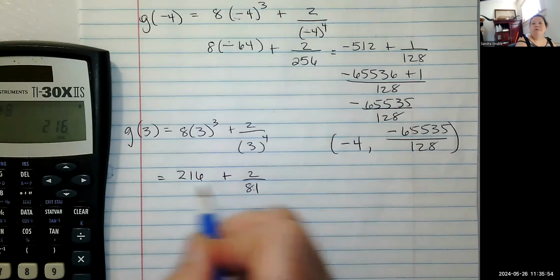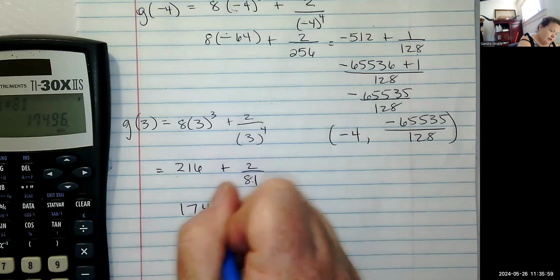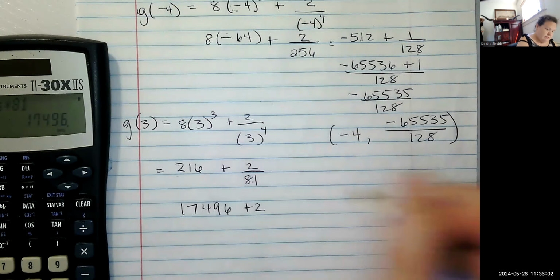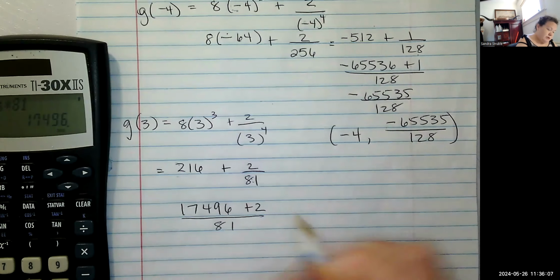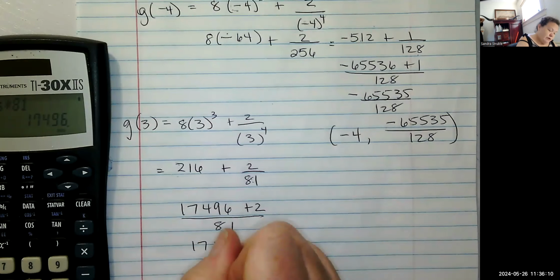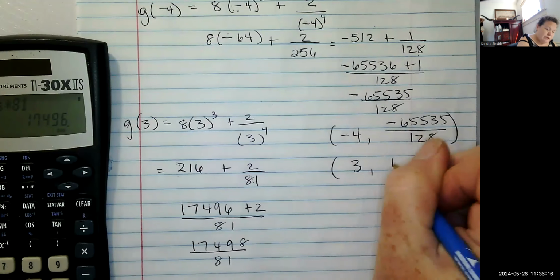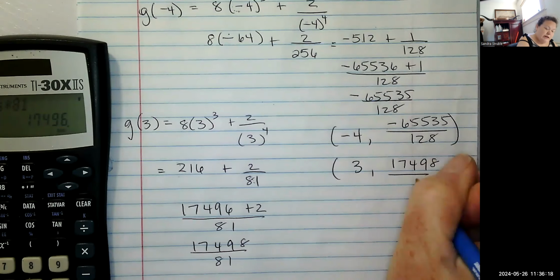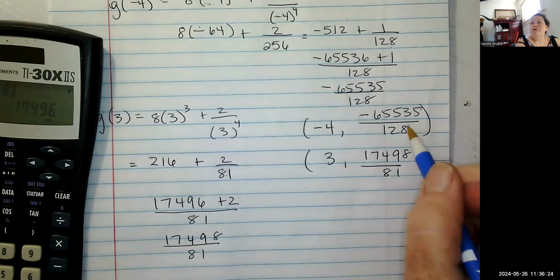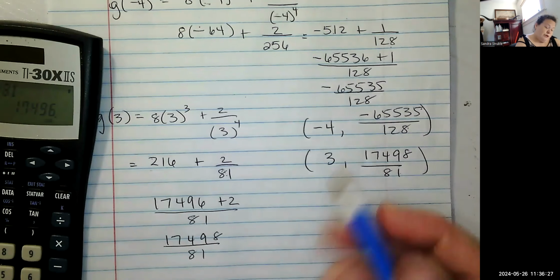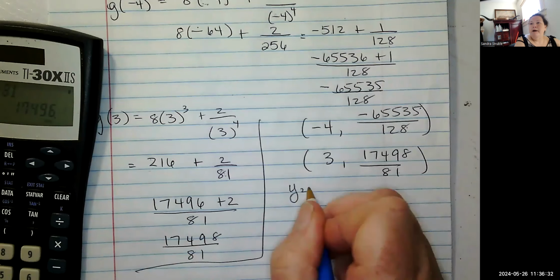Common denominator is 81, so I'm just going to multiply 216 times 81, and I get 17,496 plus 2, over 81. I'm just thinking through this. And so that's 17,498 over 81. That's our second ordered pair: 3 and 17498 over 81. None of these can be reduced. I've already looked through this. These aren't divisible by 5s, by 2s, by 3s. So we're done.